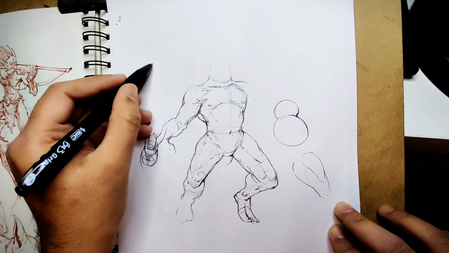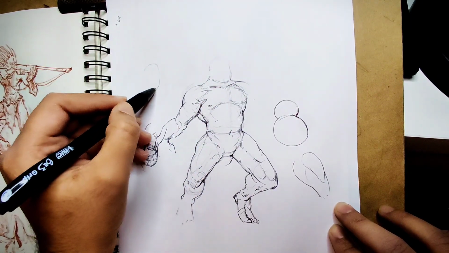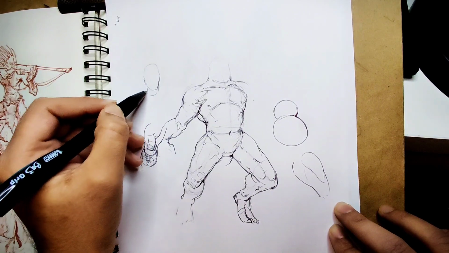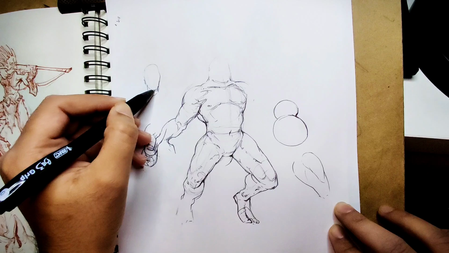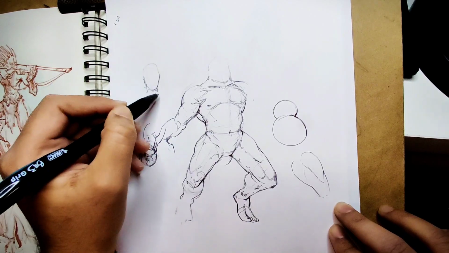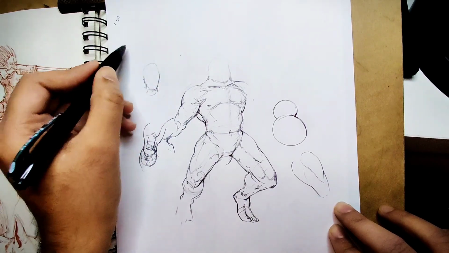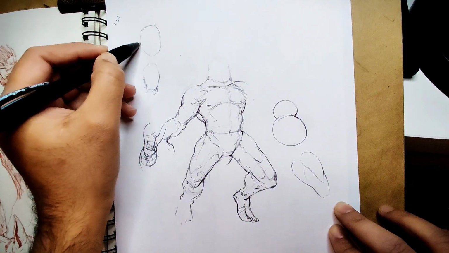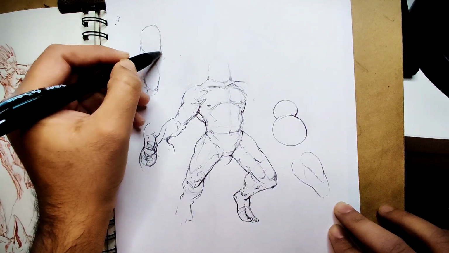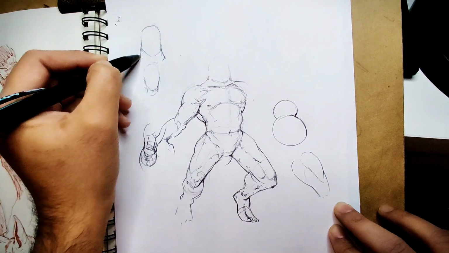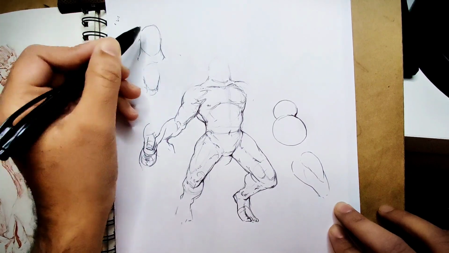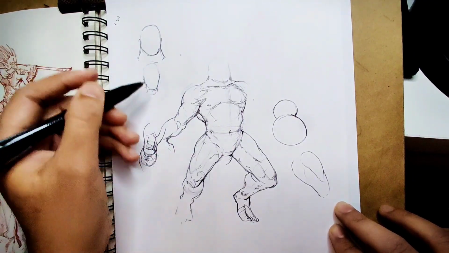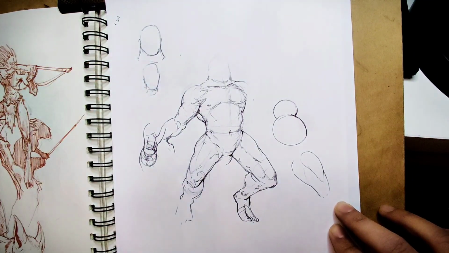See, if the character is thin, you need to draw the head longer, and the neck is going to be inside the head area. But if it's a very bulky head, you can draw the head shape and then draw the neck coming out of the head area, like an orc drawing, because orcs have really bulky and big heads.